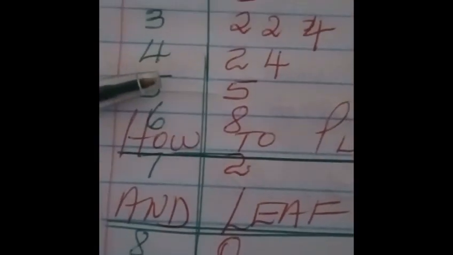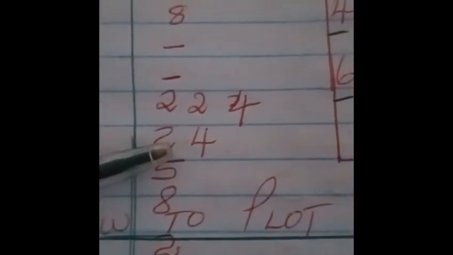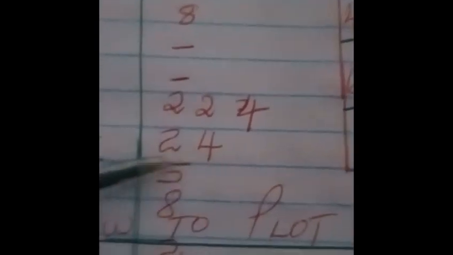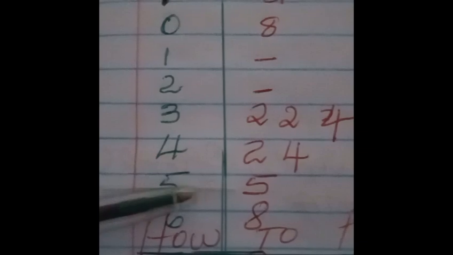Now we proceed to 4. On the 4s, we've got 42, 44. We write 4 on the stem side and then 2 on the leaf side. Because we've got 44 again, it's going to be on the same 4, representing the 40, and then the 4 on the leaf side. Then we've got 55. We plot it as 5 on the stem side and the 5 on the leaf side.